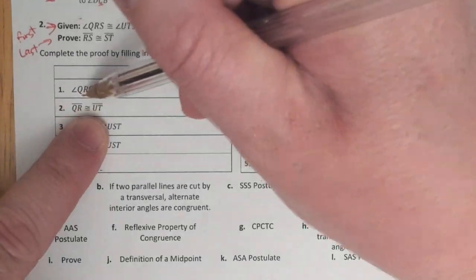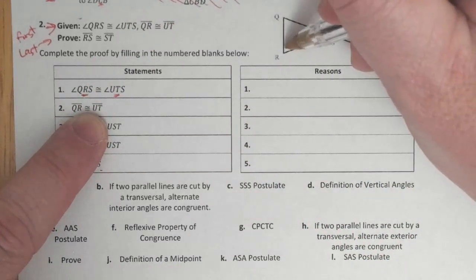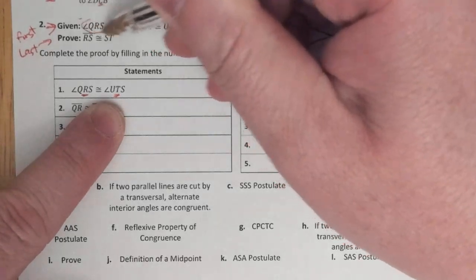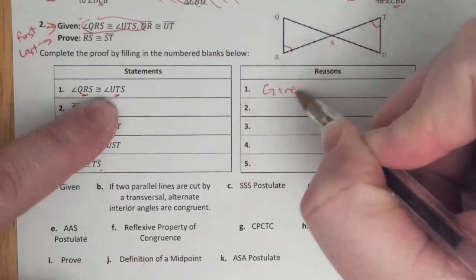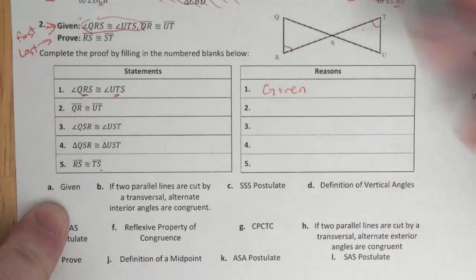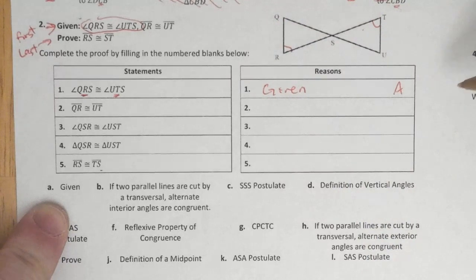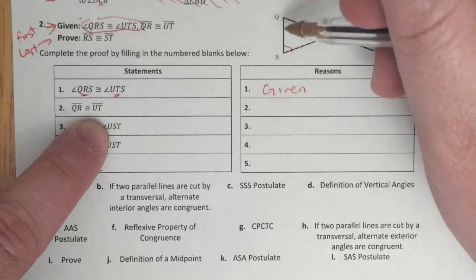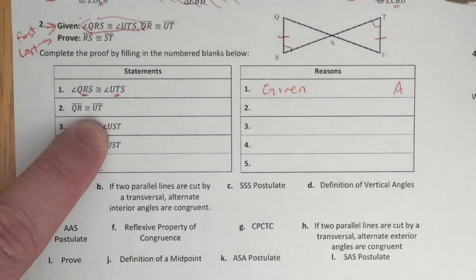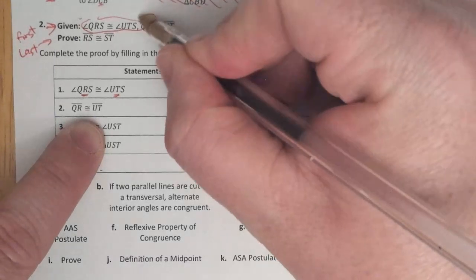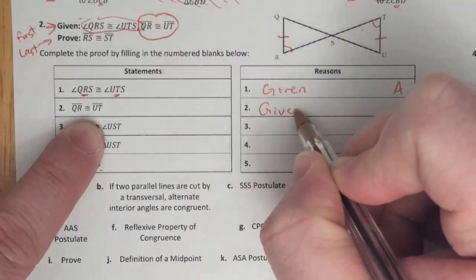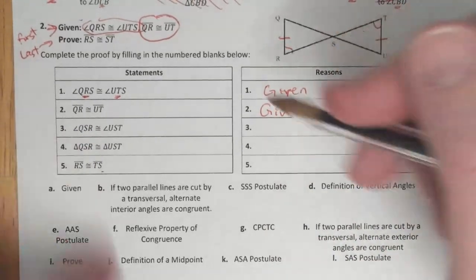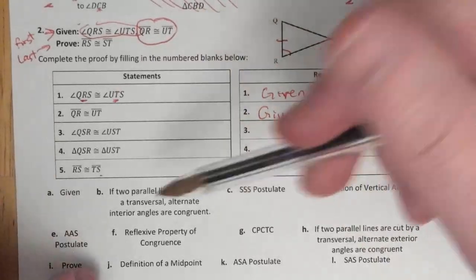All right, so this one says angle R is equal to angle T. Why would those be equal? Well, that's easy because it was given to us. And that would be A. Awesome. So we got that. Then, hey, look, they said QR is equal to UT. Now, why would we know that? Hey, look, that's another given. So we got to use that one twice. And so that would be A yet again. All right, cool. So it is okay to use things multiple times.